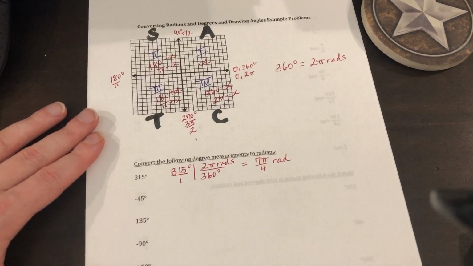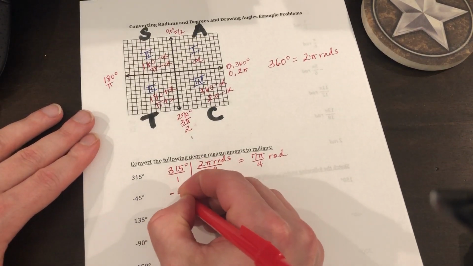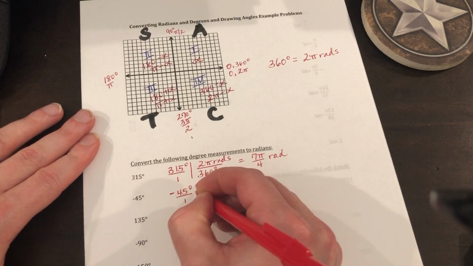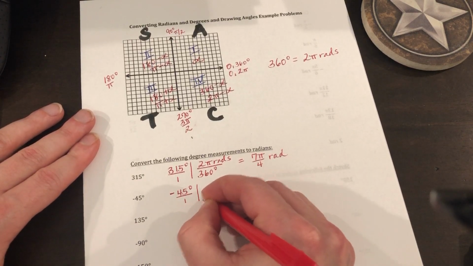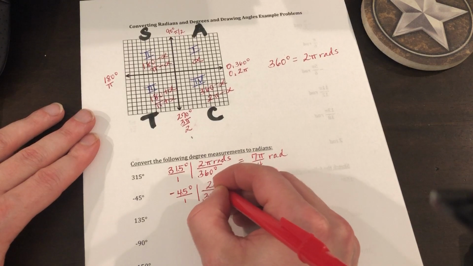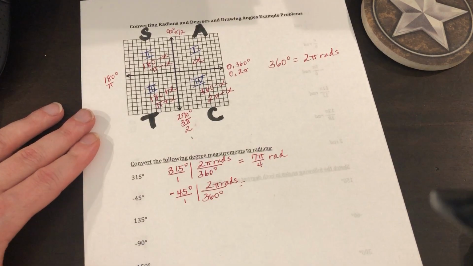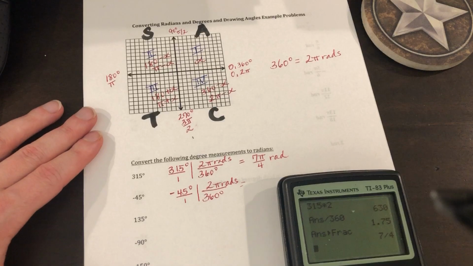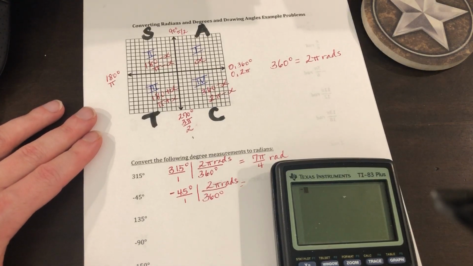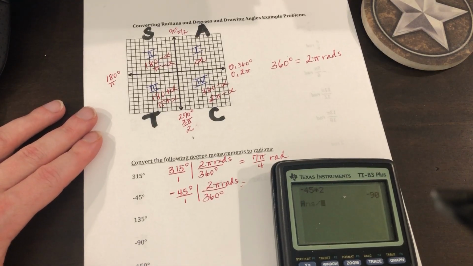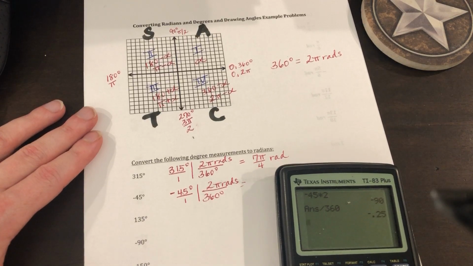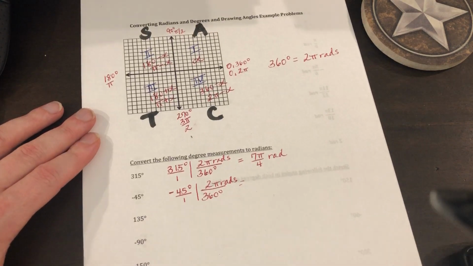Negative 45 degrees. Okay, so negative 45 degrees, I put that over 1. There's 360 degrees and 2 pi radians. Okay, you always want to make sure your units cancel diagonally, just like you do in dimensional analysis with chemistry and physics. And divided by 360, and we should get negative pi over 4.